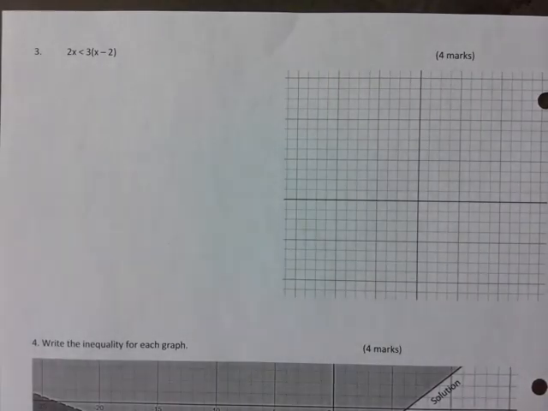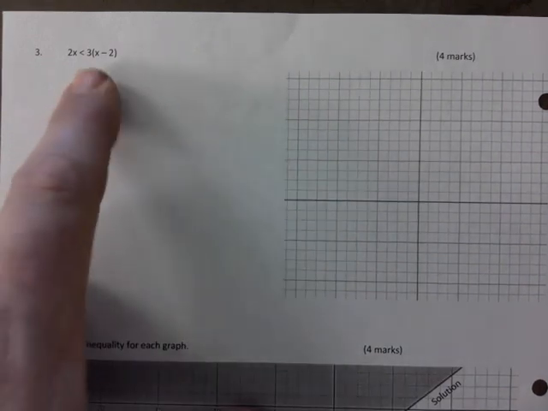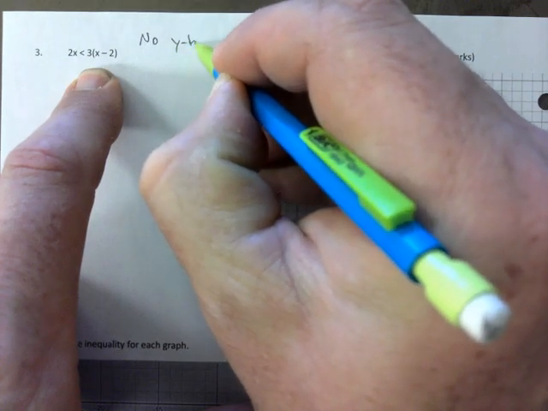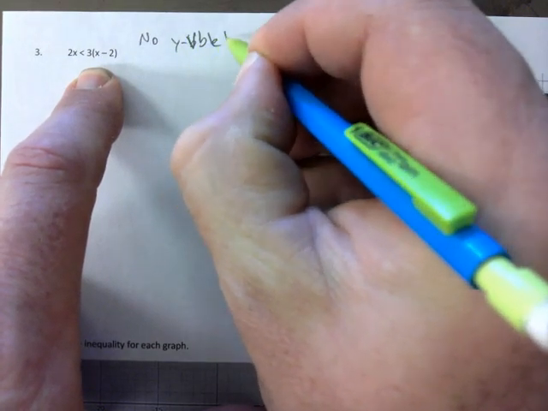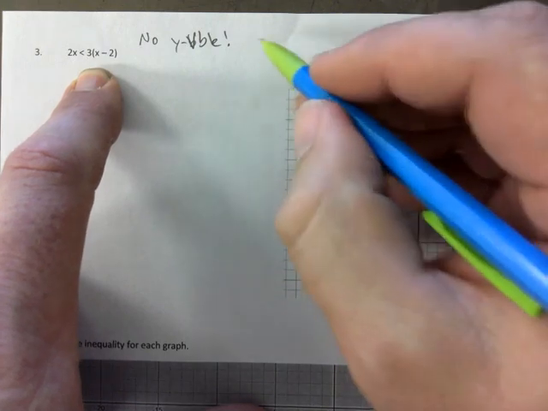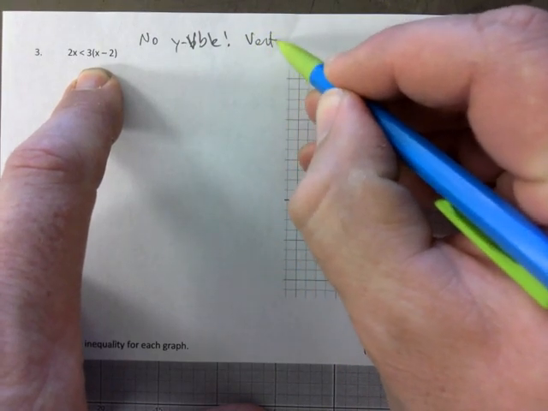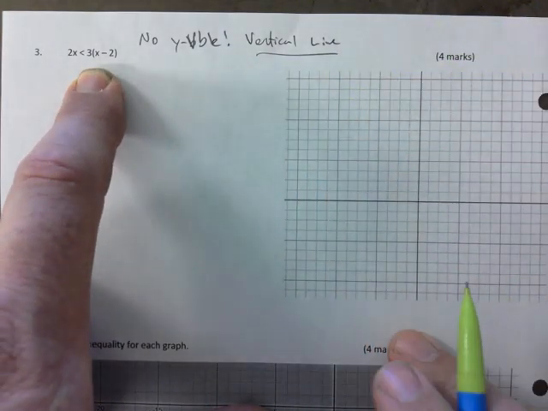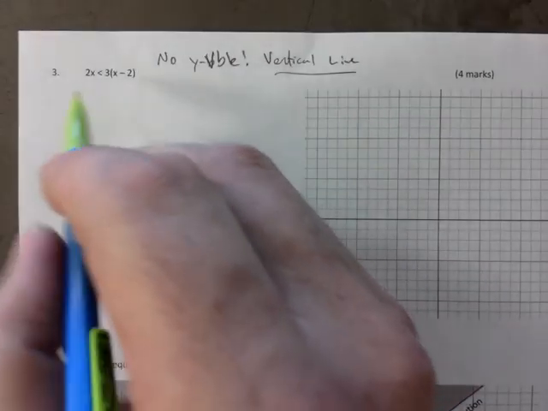I don't know if you realize, but there is no y variable right off the get-go. Sometimes they cancel out, and then you find out. But this one says no, right? No y variable. Okay. So it's going to be a vertical line. Vertical line. Boundary line, that is. So we're going to clean this up.